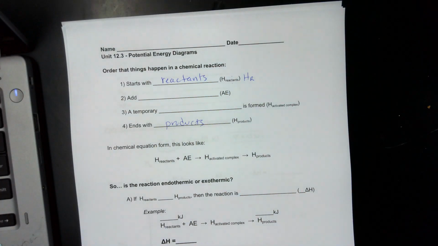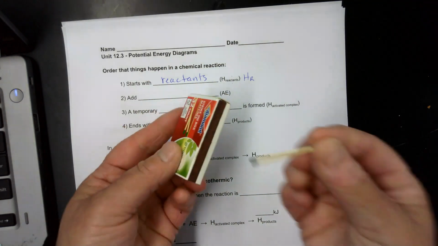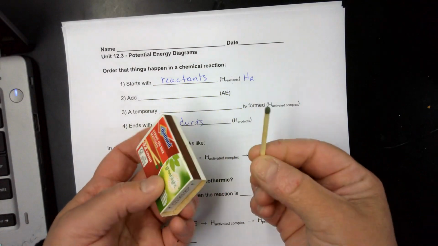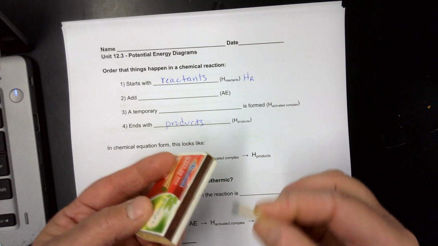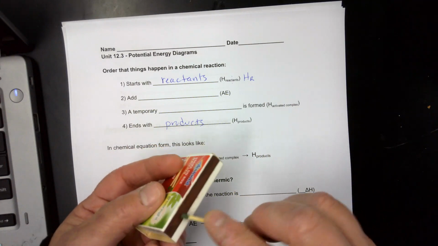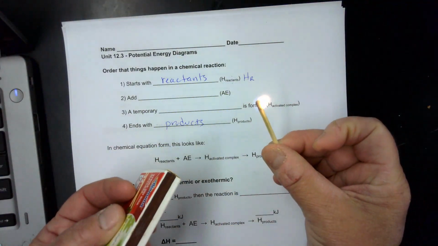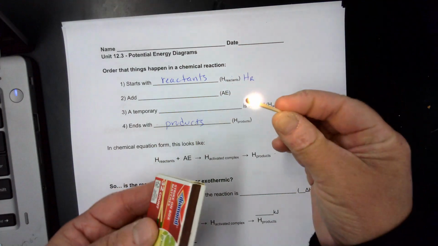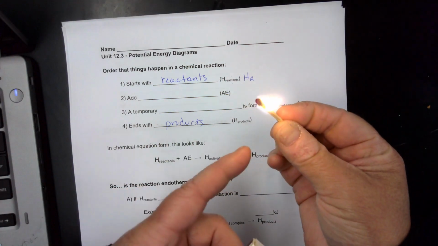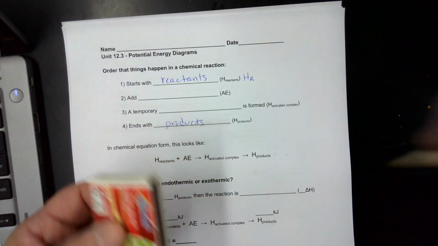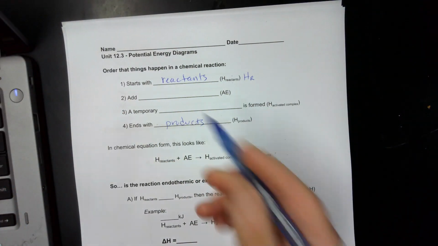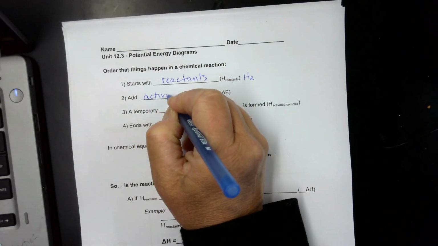It turns out that when you have a reaction that happens, for example, a match will burn, and it'll burn exothermically, but not until you give it some activation energy. So we're going to give it some activation energy. And then once we give it that activation energy, this reaction is just proceeding on its own. So we have to add what is called activation energy.